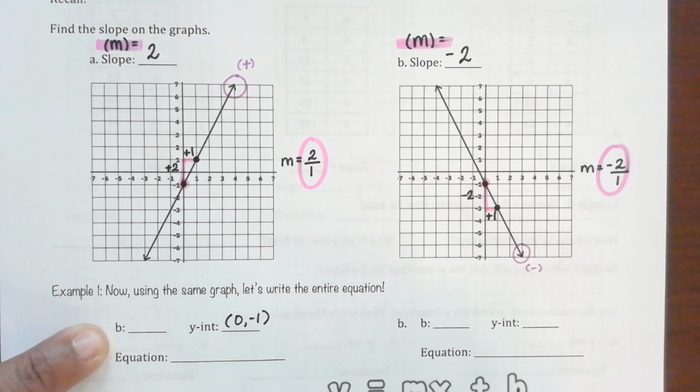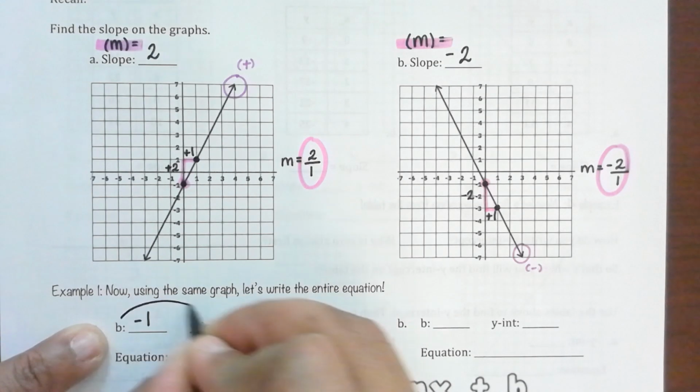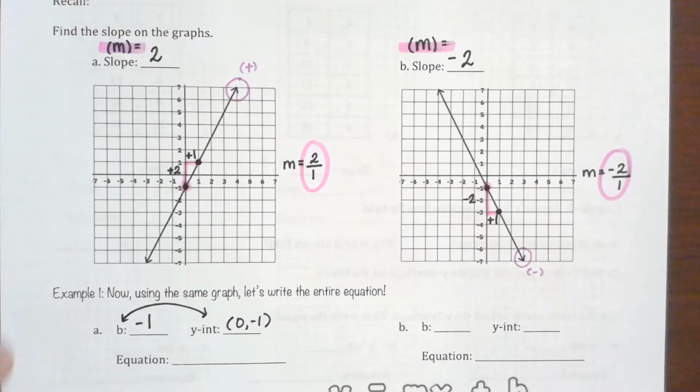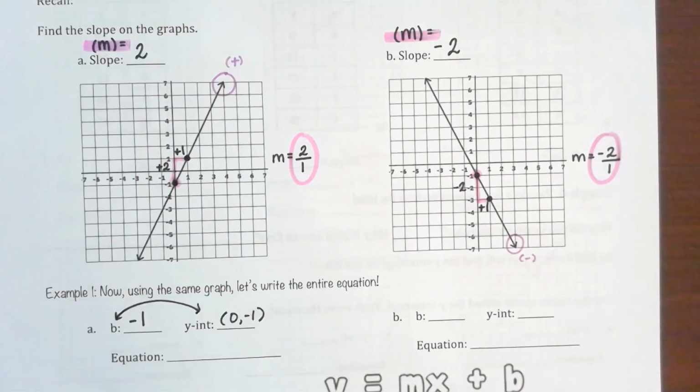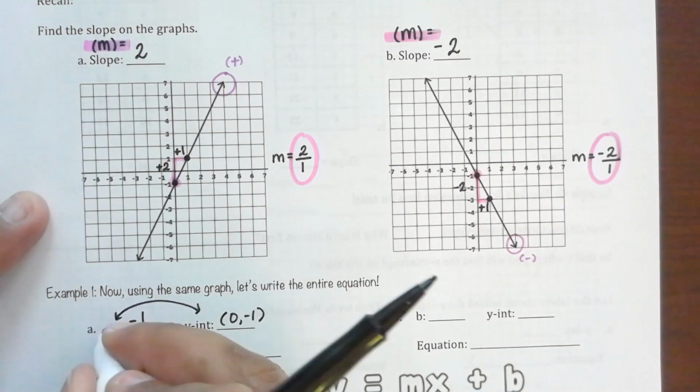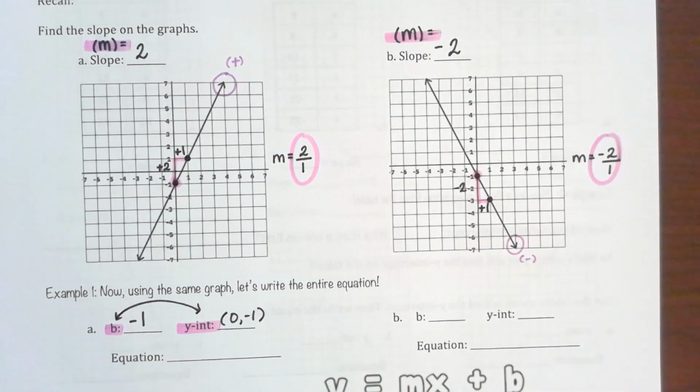What was the, sorry. This should be, oh, that's -1. Sorry. These are the same. The way that it's written is kind of crazy. These are the same. B is the variable for the y-intercept.